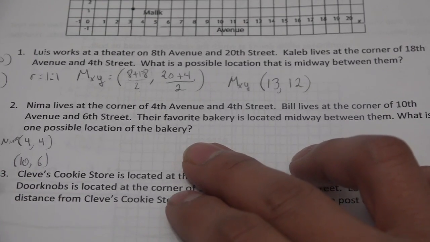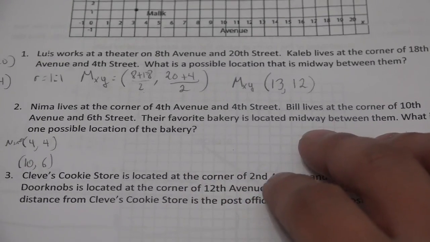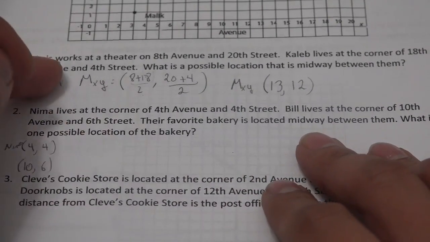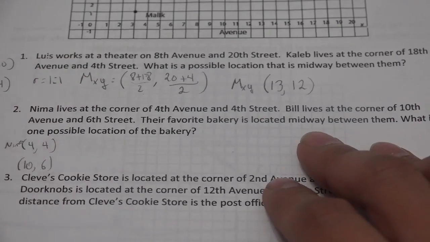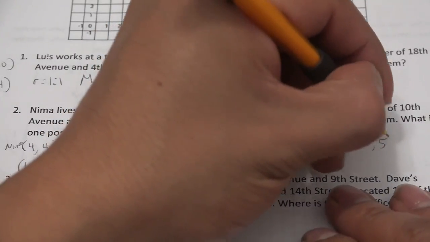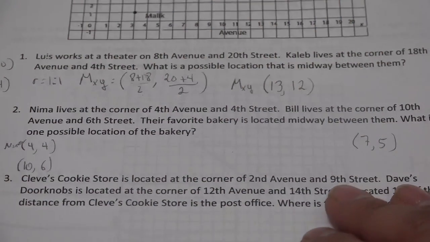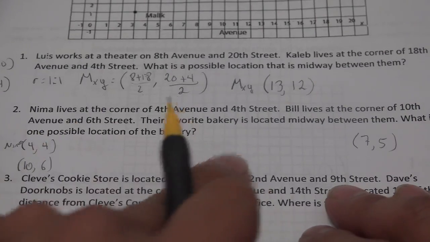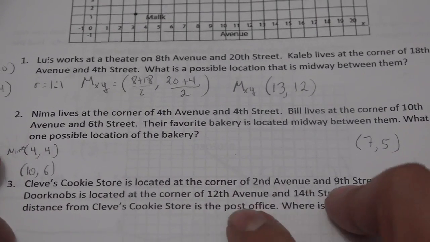All right then. So once again, midway, that suggests the midpoint formula. So just look back on the previous problem and just do the process and find your answer. So your answer should be 7,5. Okay? After you do the work, which you will. Okay.